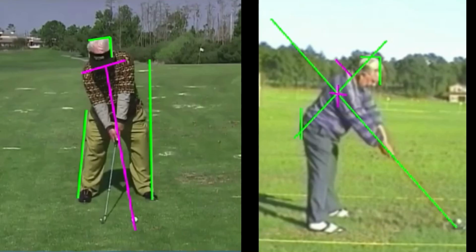Has no glove in his grip, which is what I do. Not to say I hit it like Moe Norman, but it's more comfortable for me. Grip placement is fairly neutral.